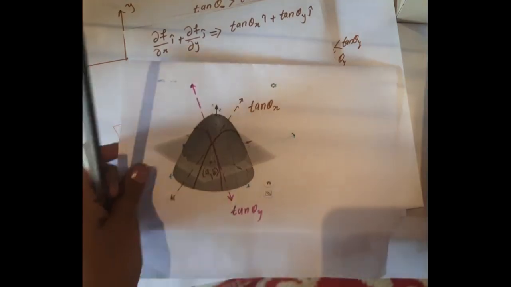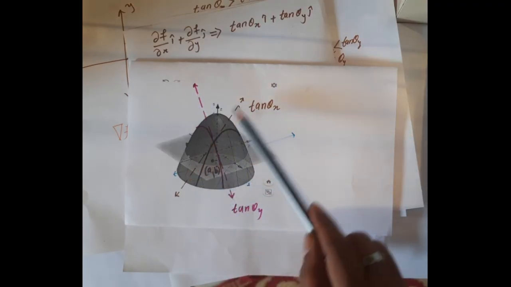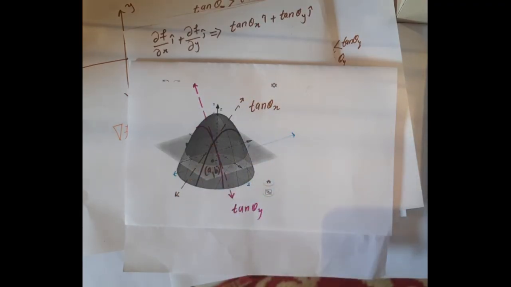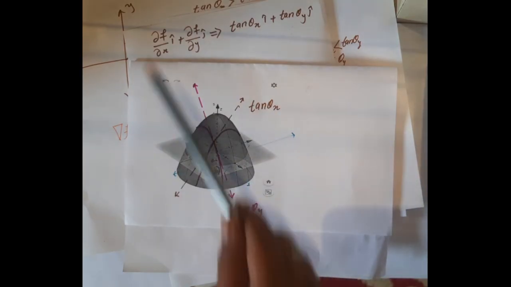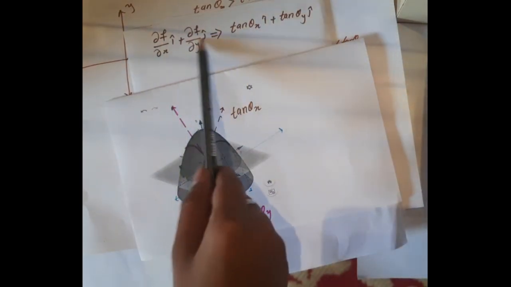Taking another example, for instance, here we have two angles. Let's say they both are equal. They both have equal values of the derivatives. In that case, this gradient vector would have equal components.